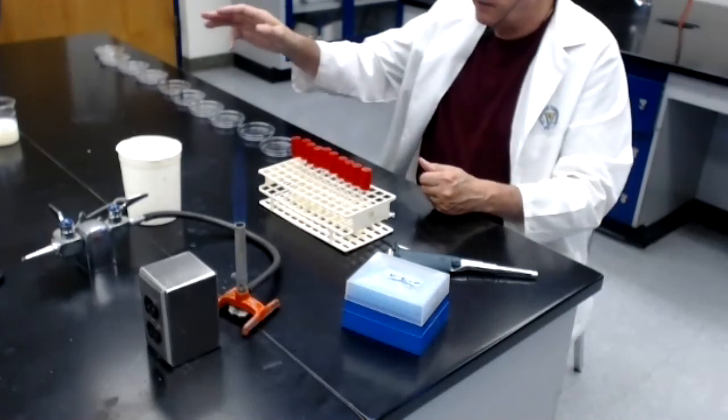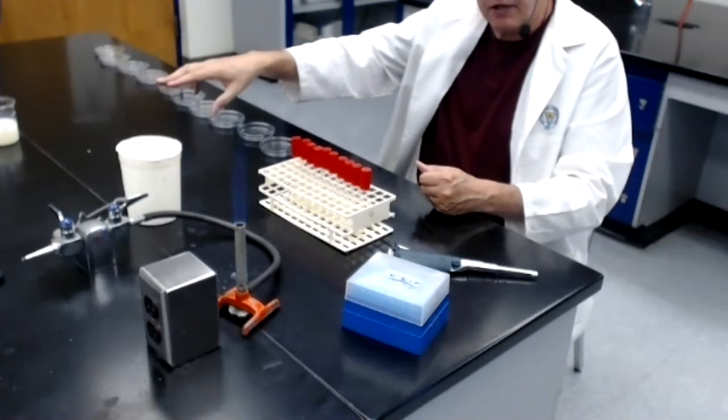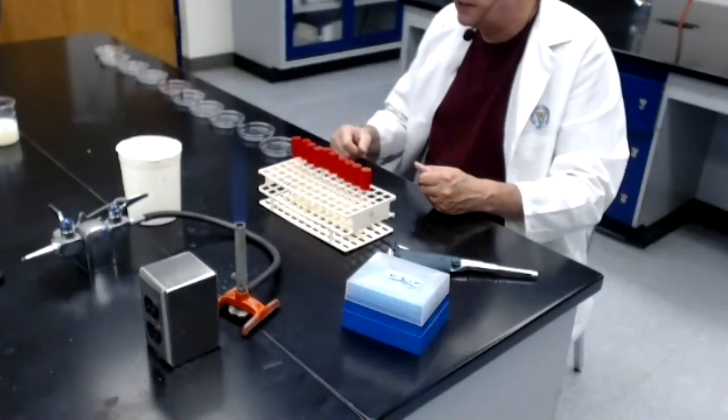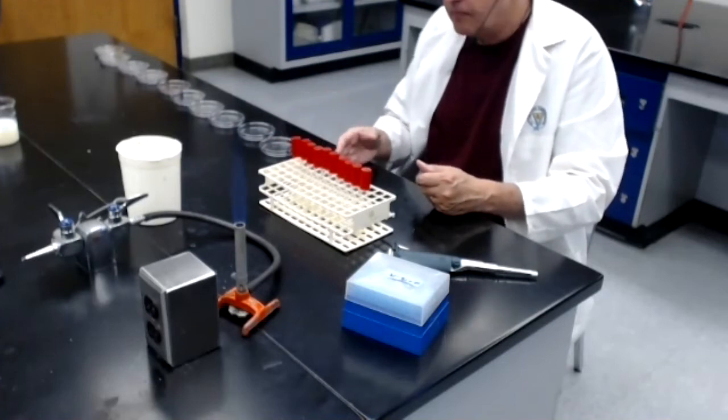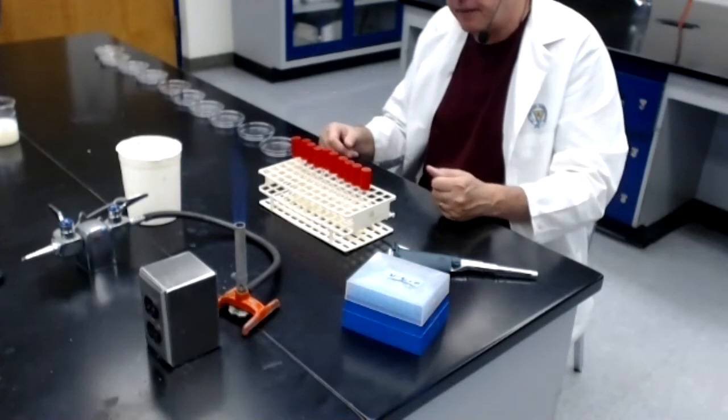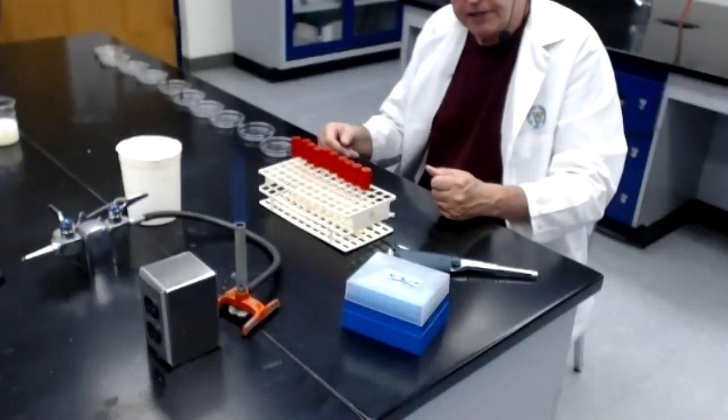Remember, the melted tryptic soy agar has been sitting here for a little while at 55 degrees C. That temperature will not kill the bacterium we're working with as long as the bacterium is not exposed to that temperature for more than a few minutes.